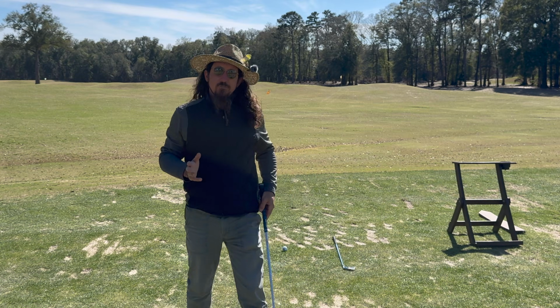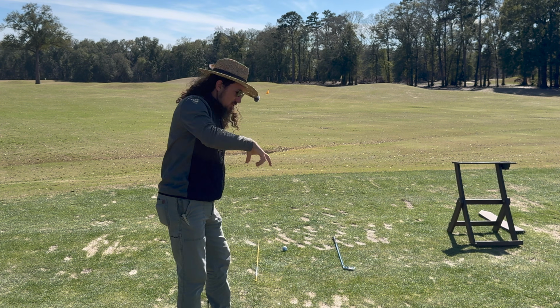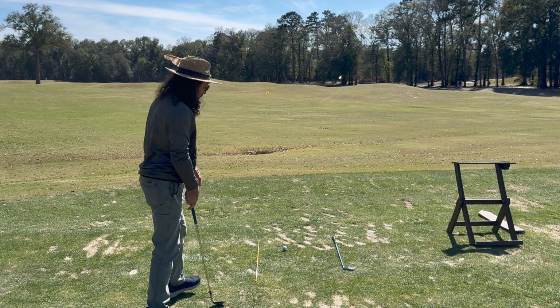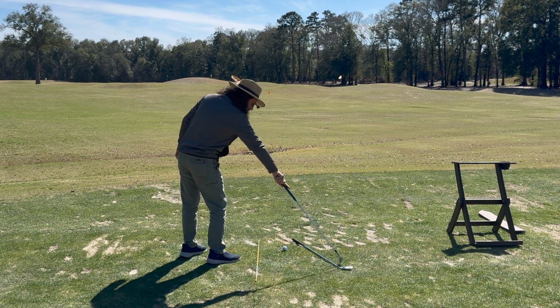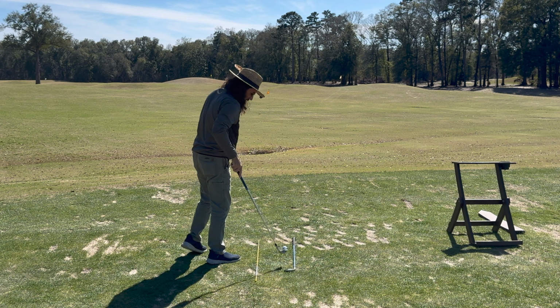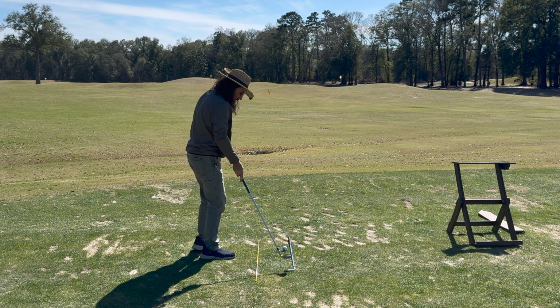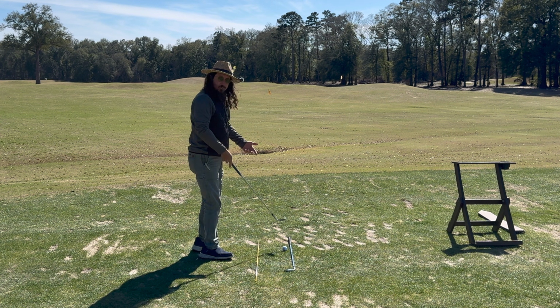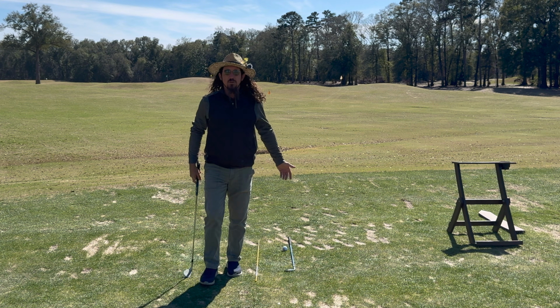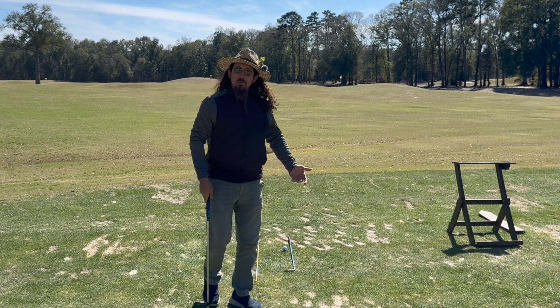Discover the position of your body so that you can swing straight with your alignment stick. If you don't have an alignment stick, you can use a club. Just set it down like this and swing on top of the club until you can get straight with that. You can do this in your room. You don't even have to be on the golf course because you're not really making a full swing.